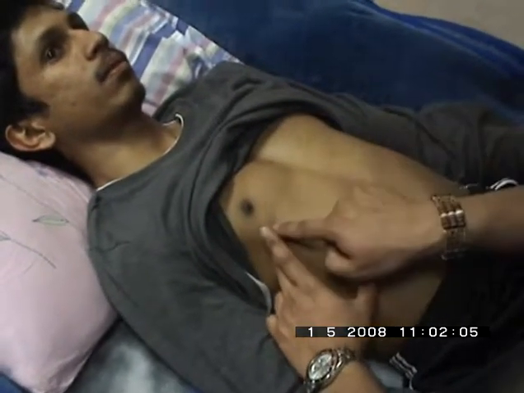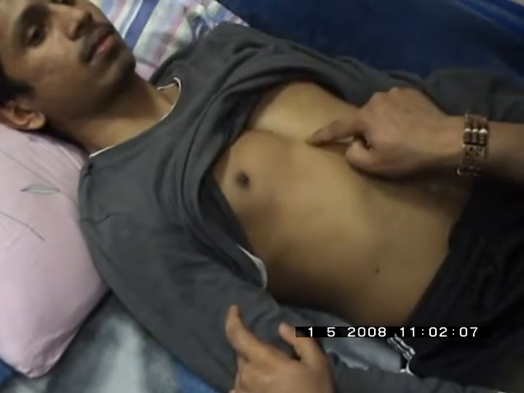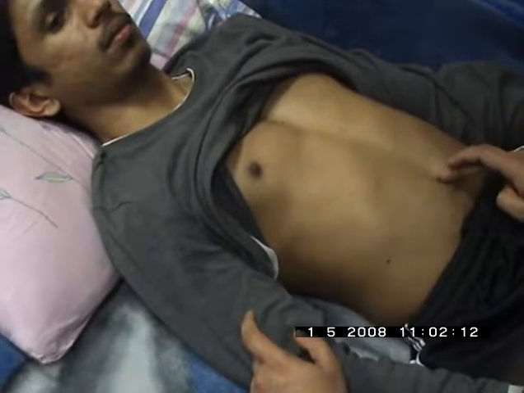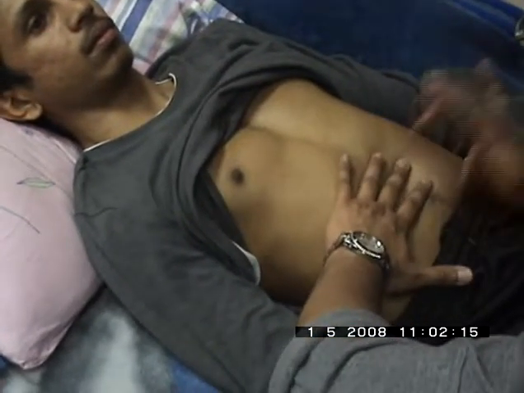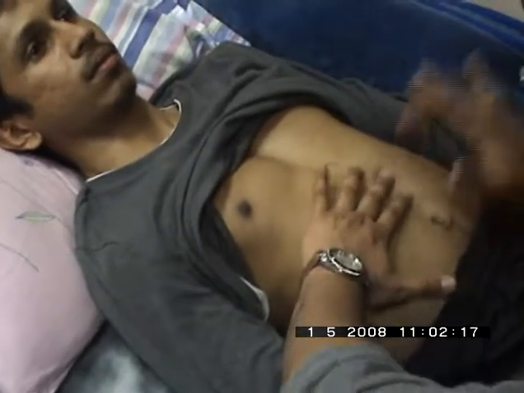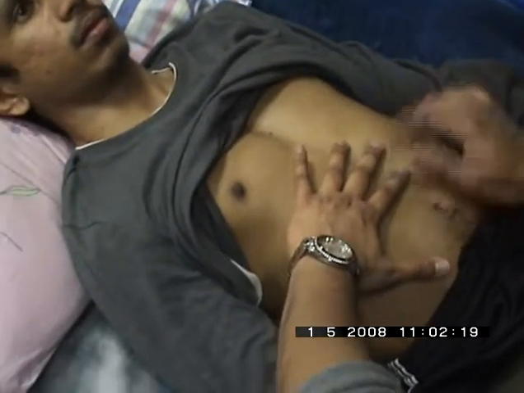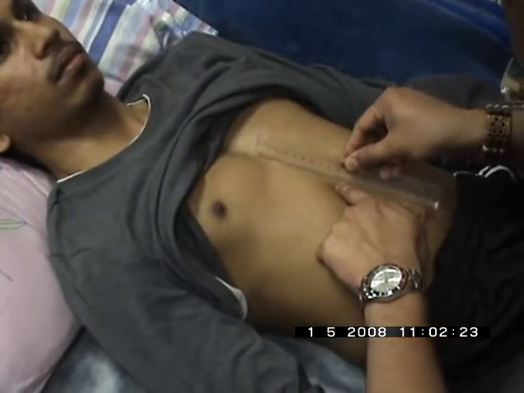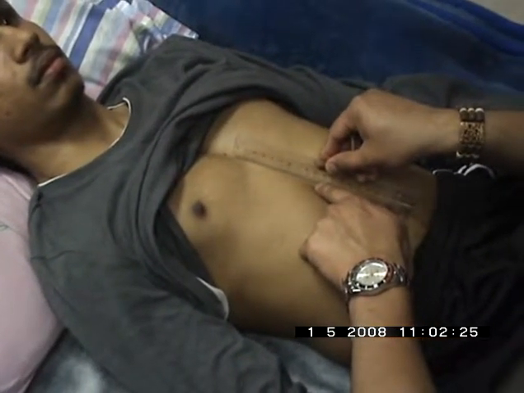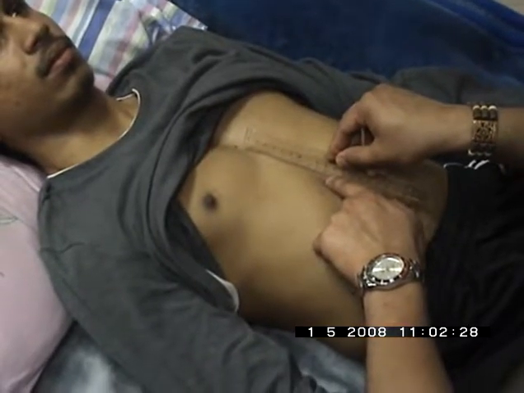Next, we go to the second size. This is the next point here. Same thing: in the midline, from the umbilicus, we go upwards. It's 10 centimeters. It should be 7, 8, 9, so this is 10, a bit extra.